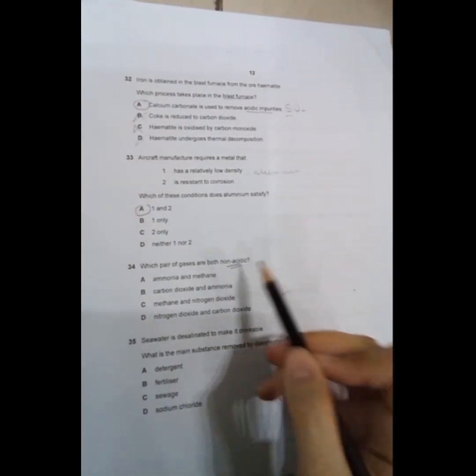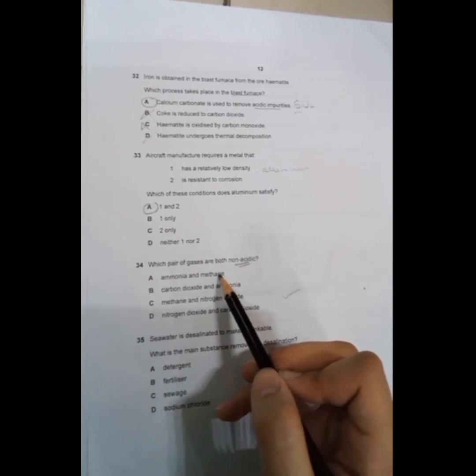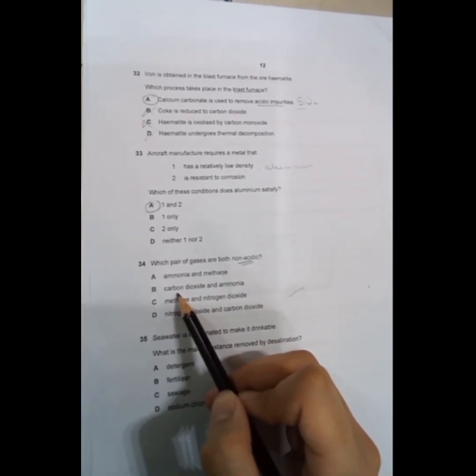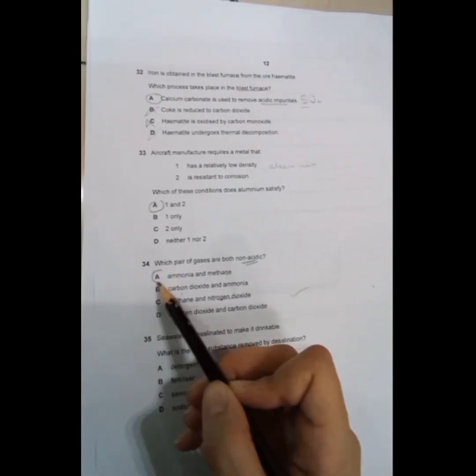Which pair of gases are both non-acidic? Ammonia and methane? Yes, because ammonia is an alkaline gas, methane is not acidic. Carbon dioxide is very dangerous gas. Ammonia, no. Methane, nitrogen dioxide, sulfur dioxide, carbon monoxide, all they are poisonous and they're dangerous, so non-acidic.